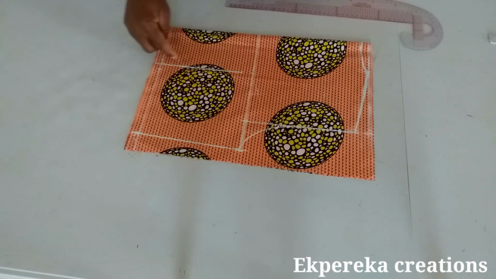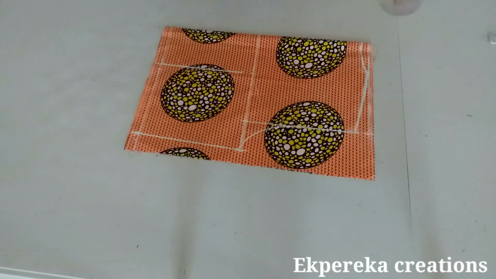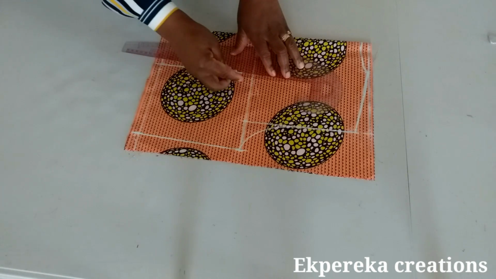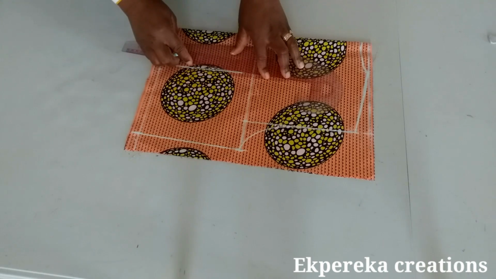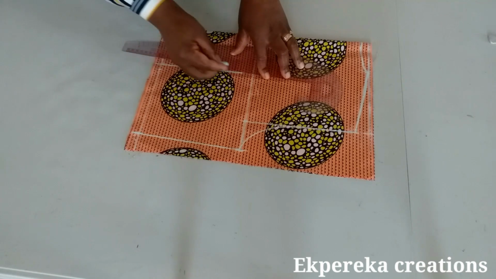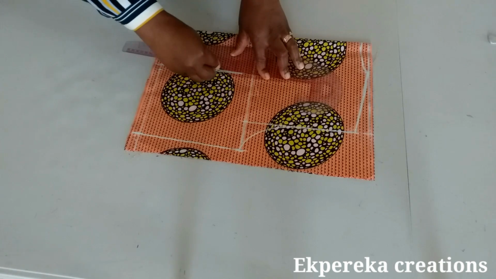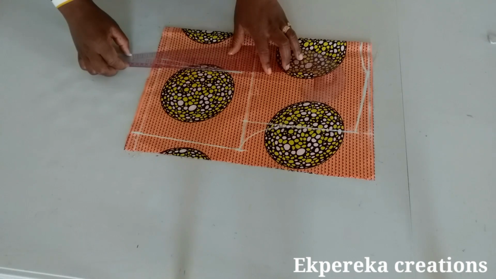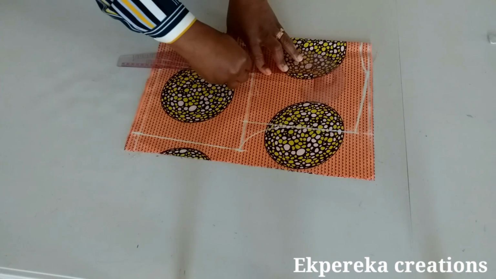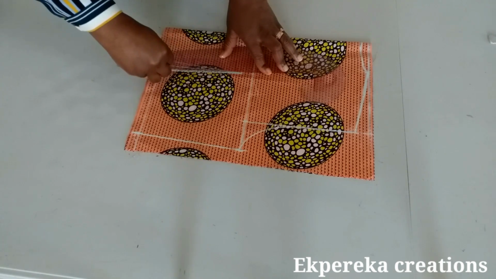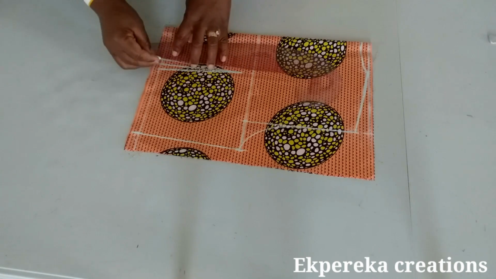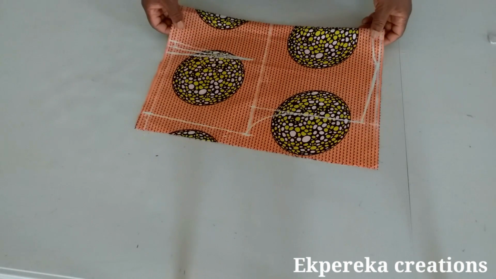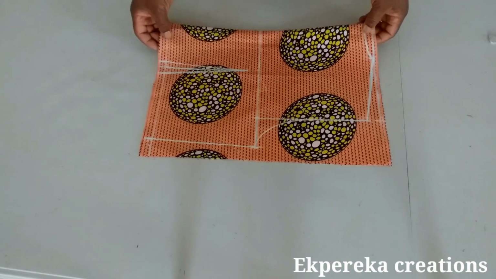I'll connect it. This is for the back. I'll use it to trim the front.